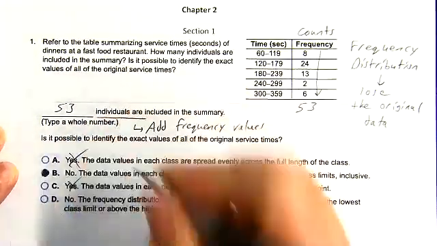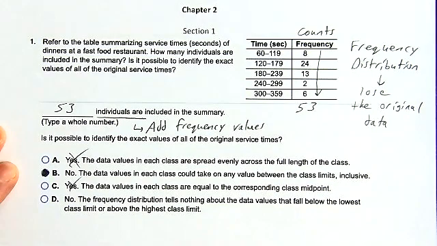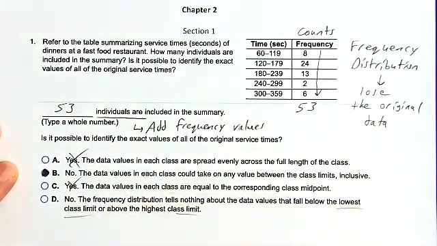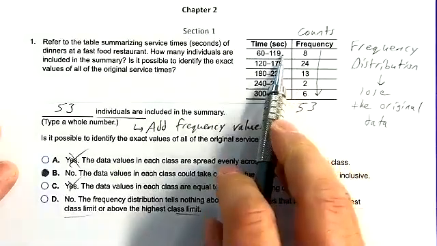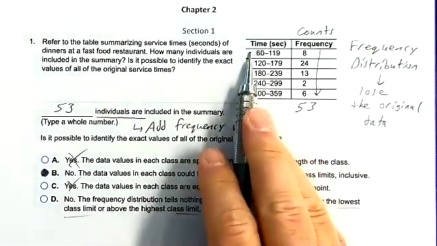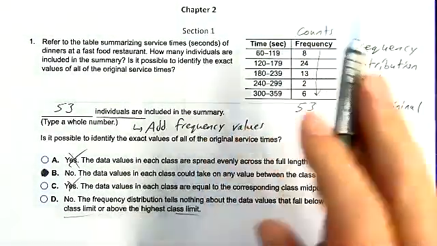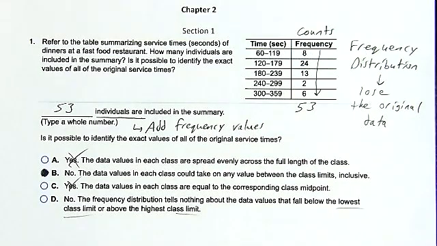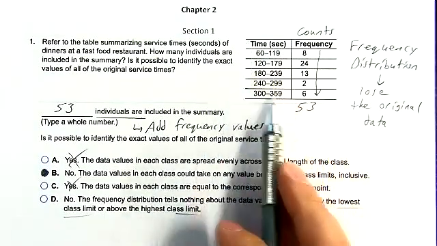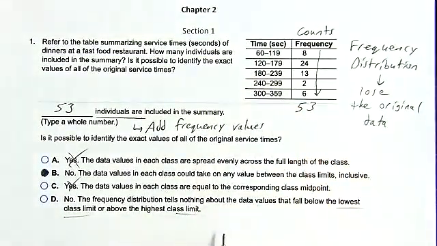The yeses are obviously gone. And then D is wrong because it says the frequency distribution tells nothing about the data values that fall below the lowest class limit or above the highest class limit. And I'll explain what these class limits mean. But what it says is, it doesn't tell us anything about the people that took less than 60 seconds. But here's how you build a table. If some people took less than 60 seconds, you add another row, and then you put their numbers in there. So it would only be by failure to make the table properly that you forgot to include anyone less than 60 seconds or more than 4 minutes.